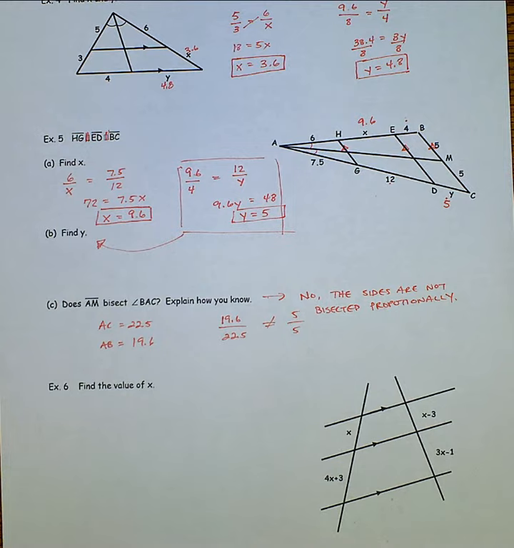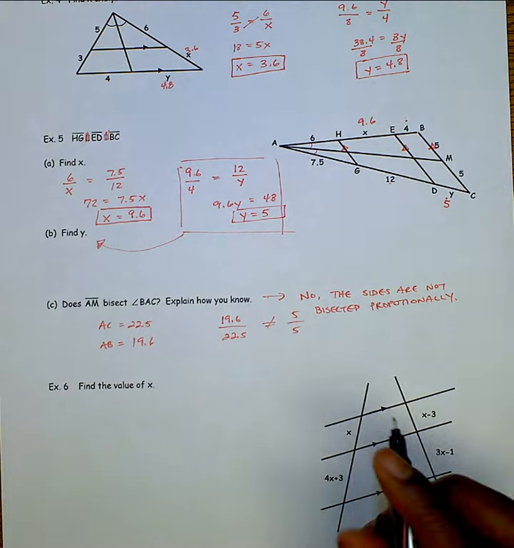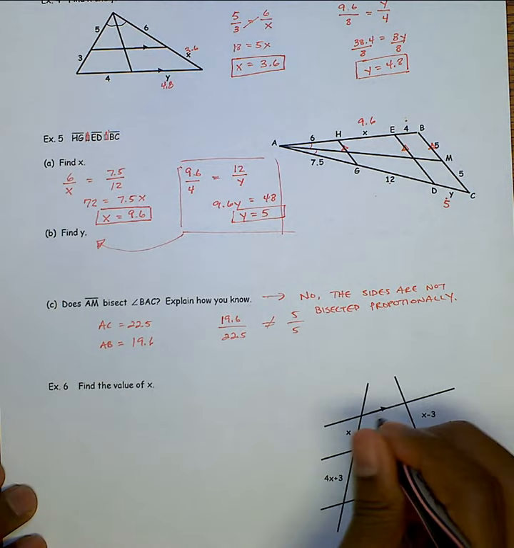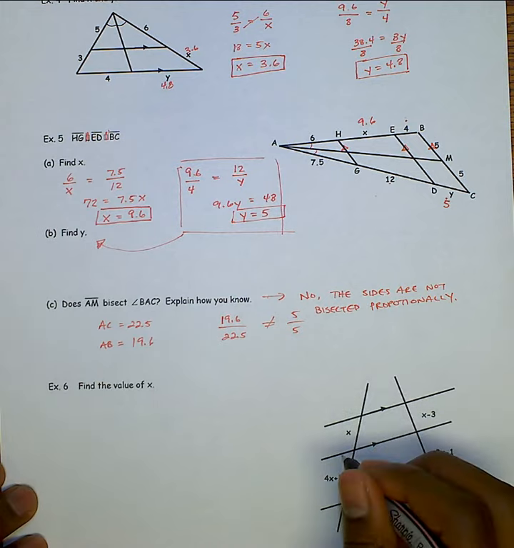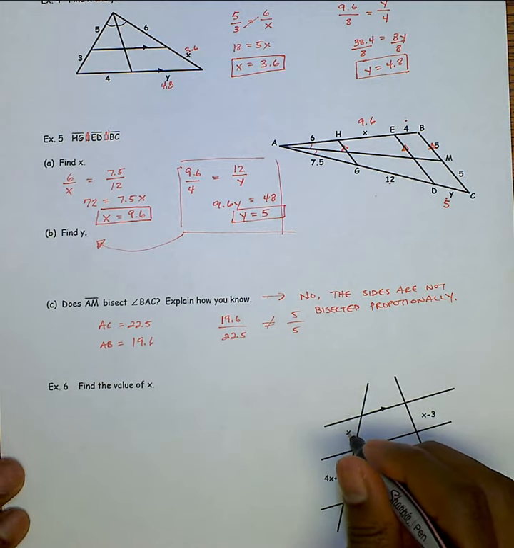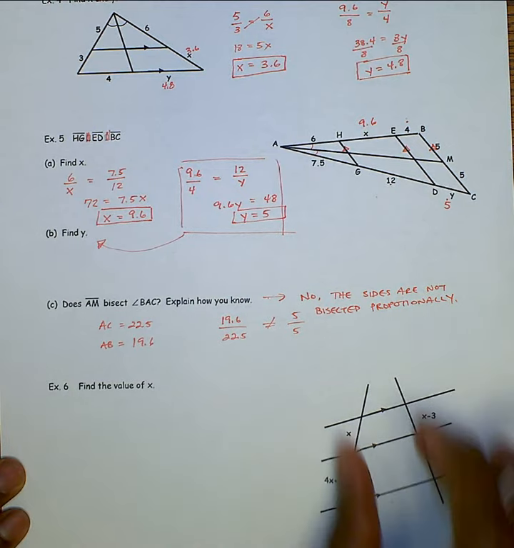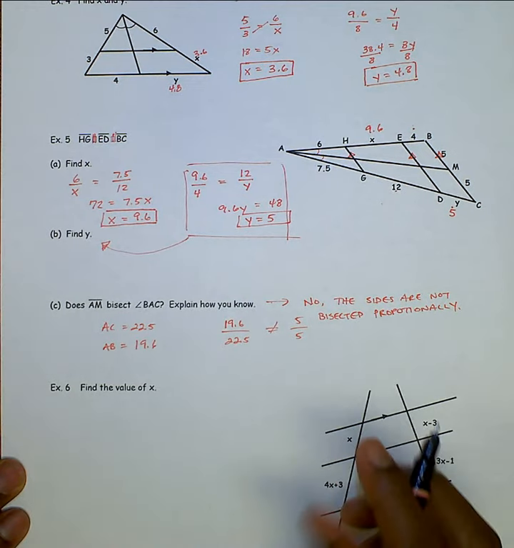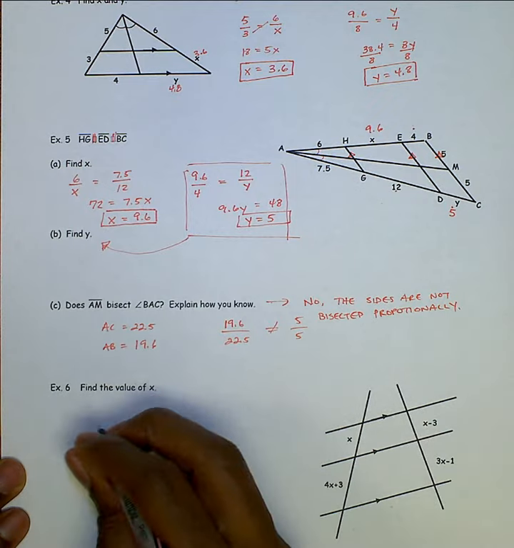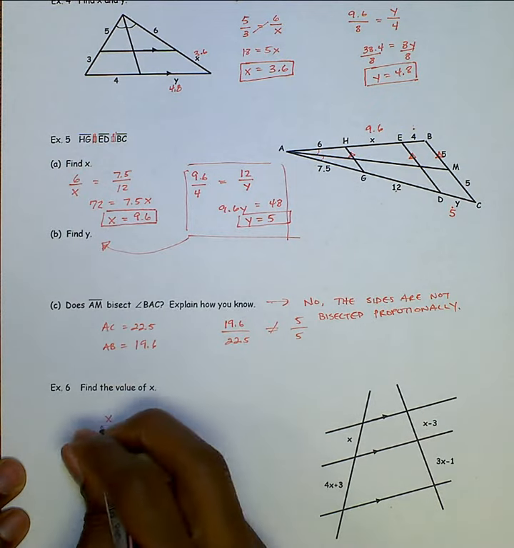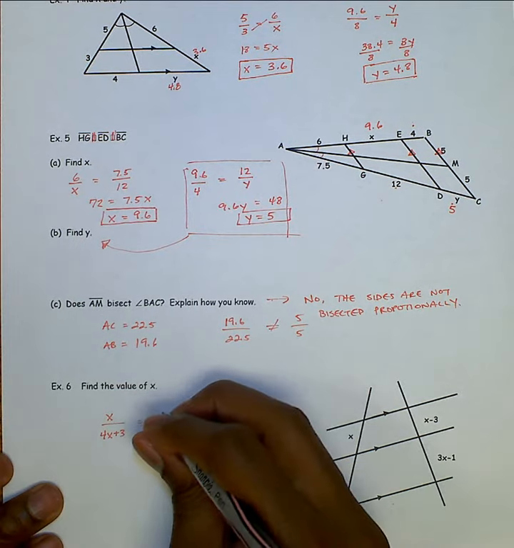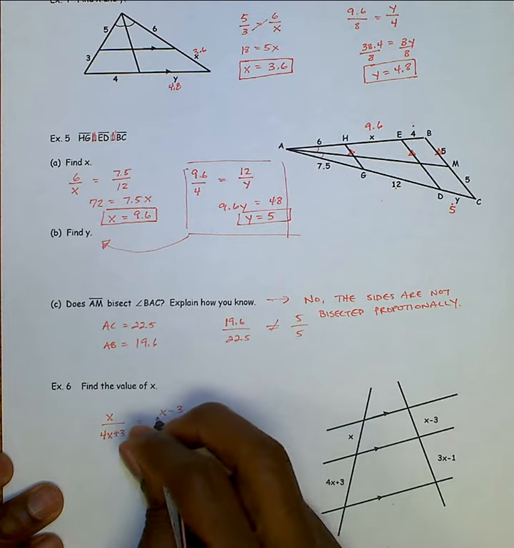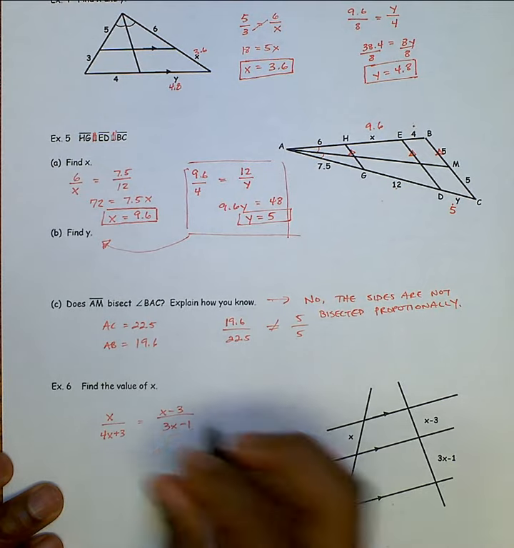Alright, last problem. Looks like a fun one. Trying to find the value of x, and just a bunch of x's. We're going to use the corollary to the side splitter theorem. It should be pretty simple, since it looks like they already set up our problem. They should split proportionally. So x over 4x plus 3 should equal x minus 3 over 3x minus 1. So we cross multiply.